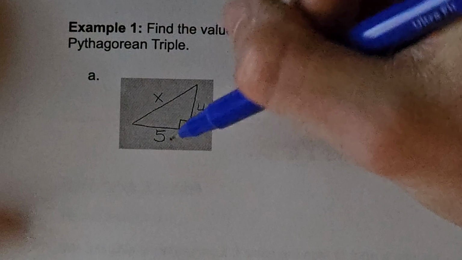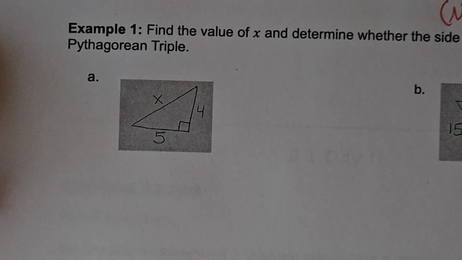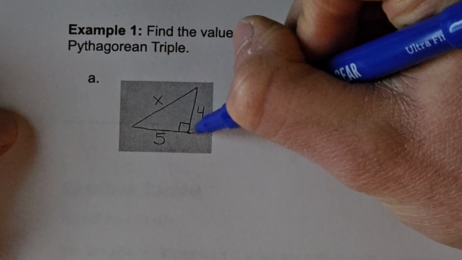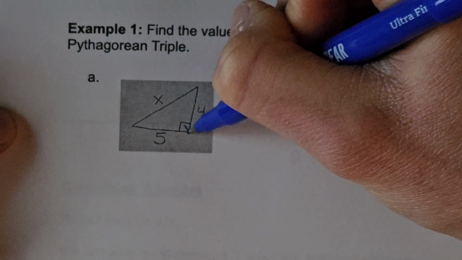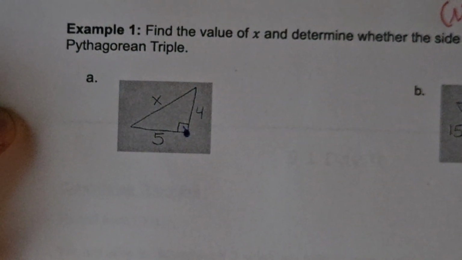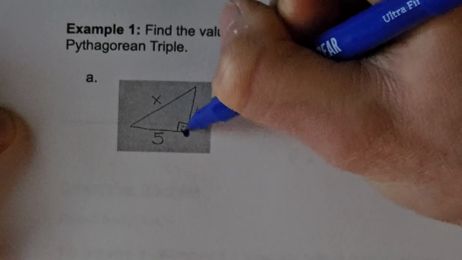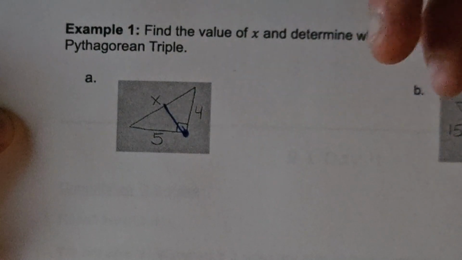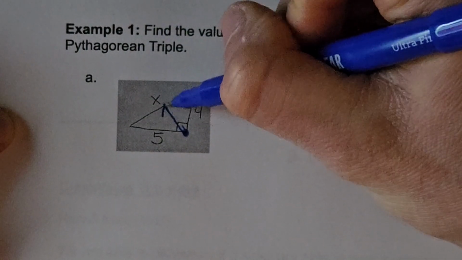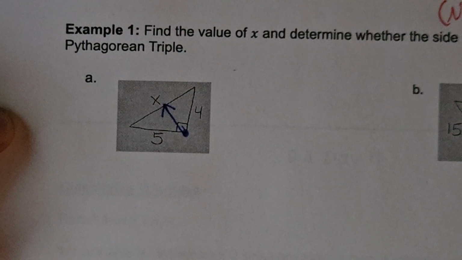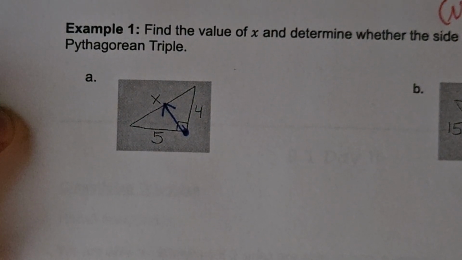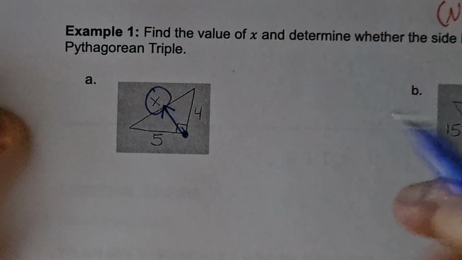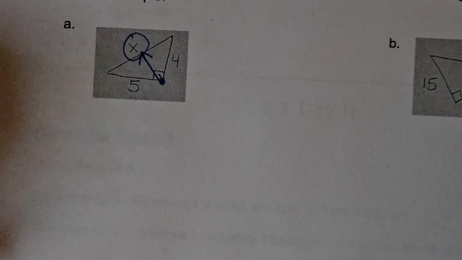But what I do know is that I can find the hypotenuse, find the C, by looking opposite from my right angle. What I can do is make a point down here at that right angle, and I can draw a line to the side across from it. That's going to find the opposite side from the right angle, and that's going to be my C. So X is going to be my C value.